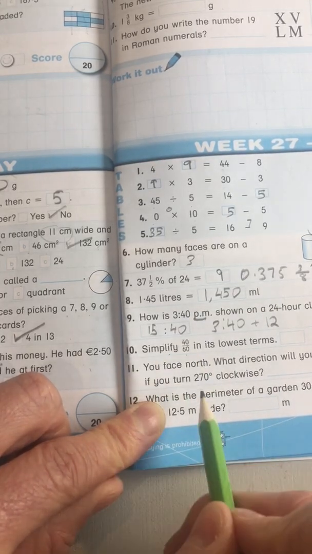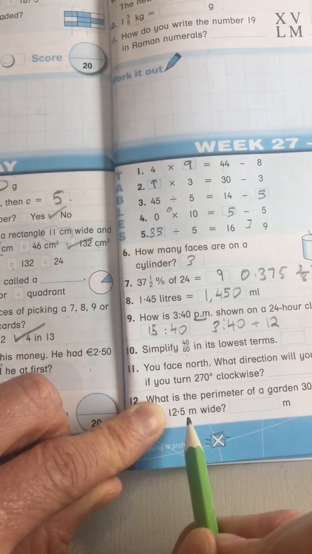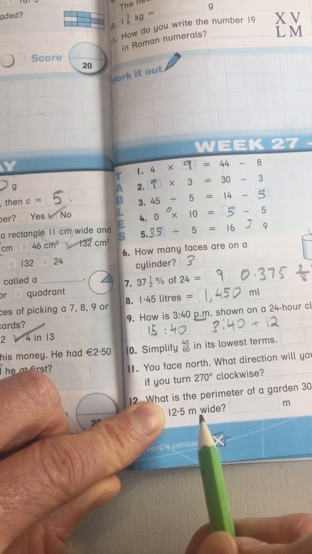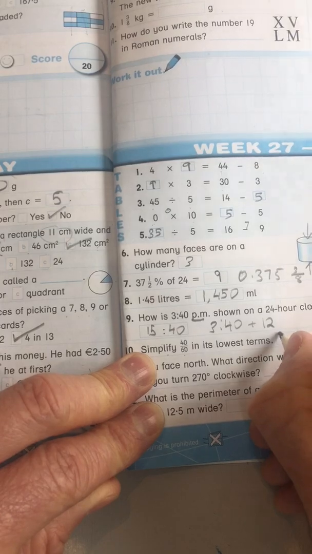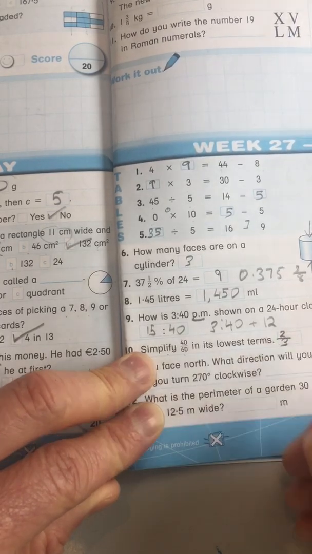Simplify 40 over 60 in its lowest terms. I can divide 10 into the top and 10 into the bottom, which is 4 over 6. I can divide 2 into 4, which is 2, and into 6 is 3. So my lowest terms there is 2/3.